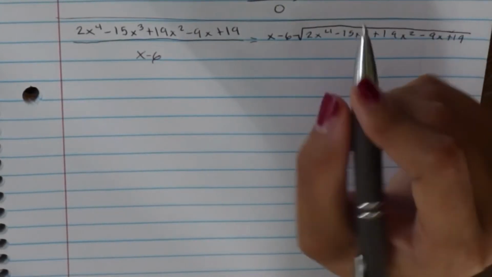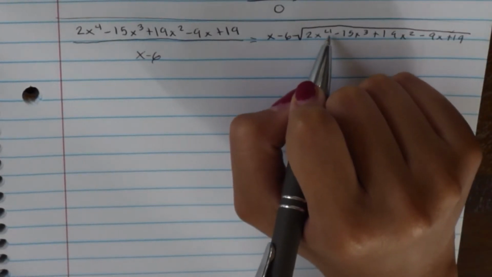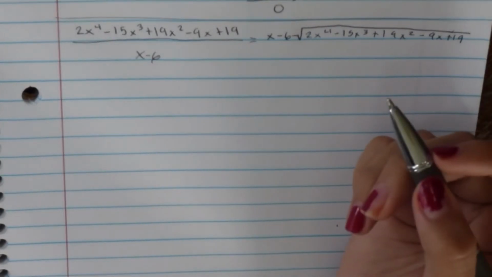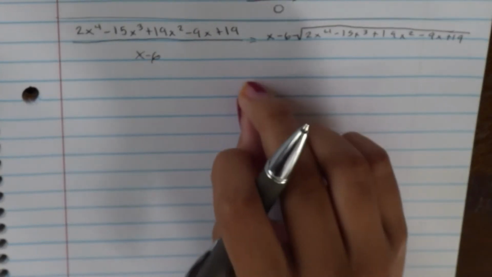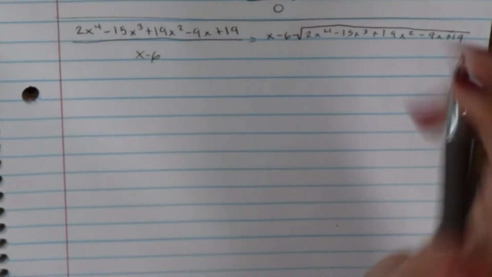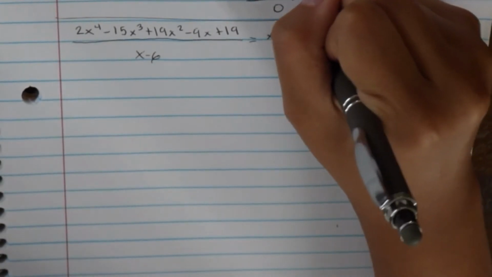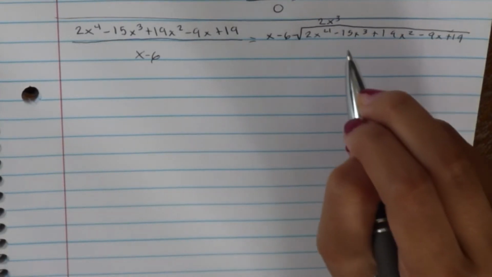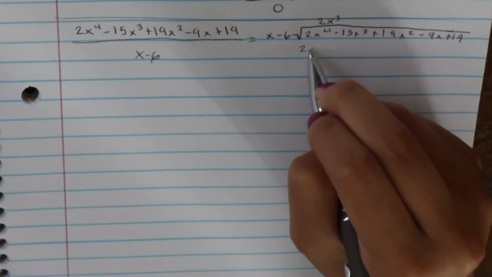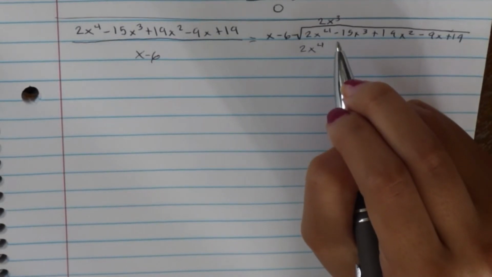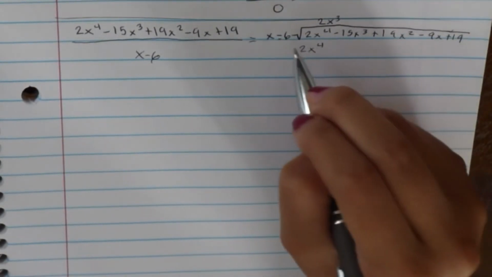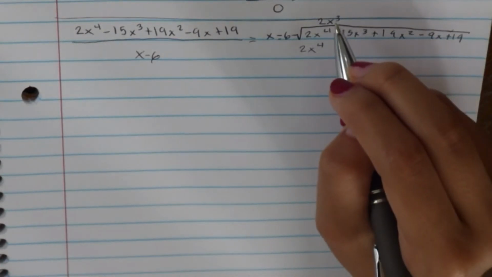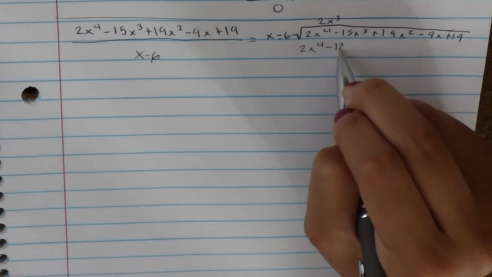So we're going to start with the first number. We have 2x to the fourth. What times the divisor would equal 2x to the fourth? As we remember from the last question, any number with the same variable with exponents, you add the exponents together. So 2x to the third. Now if we do x times 2x to the third, you get 2x to the fourth. If we do negative 6, now we have to pay attention to the sign. Negative 6 times 2x to the third, then we get negative 12x to the third.